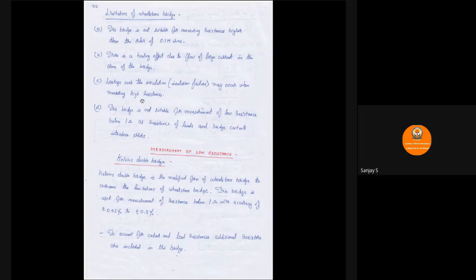between the arms. Then fourth one, this bridge is not suitable for measurement of low resistance below 1 ohm as the resistance of the leads and bridge contacts introduce errors. So here this particular bridge is neither useful for measuring low resistance nor useful for measuring high resistance. So both these are the two disadvantages. Then here in the last line he says resistances of the leads and bridge contacts introduce errors whenever you are trying to measure low resistance. So that itself will lead us to the next bridge, which is Kelvin's double bridge for measuring low resistance.